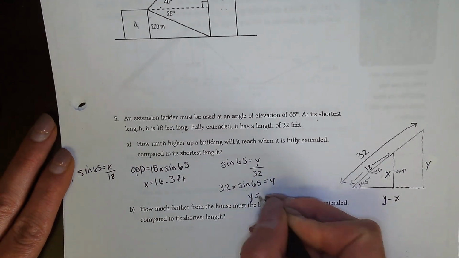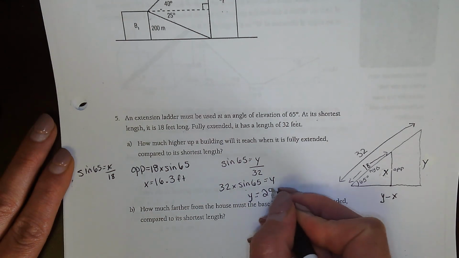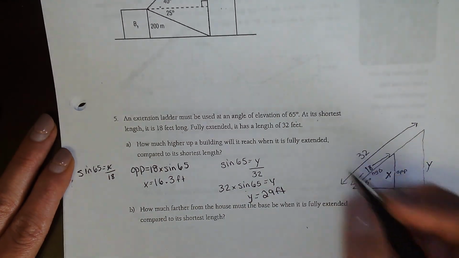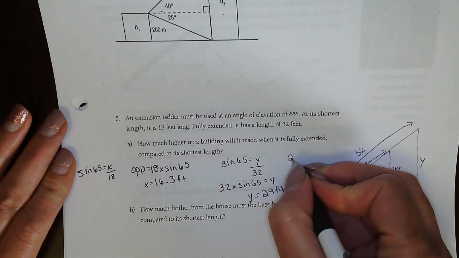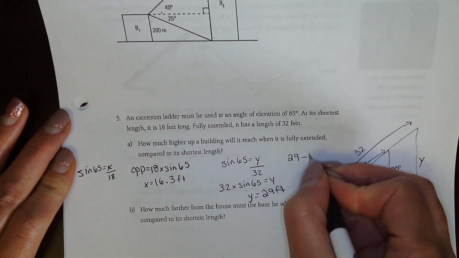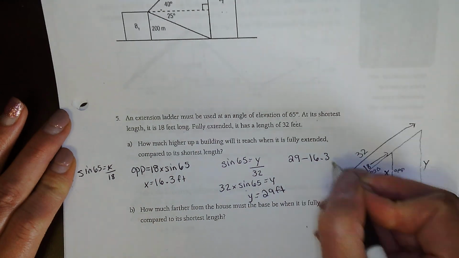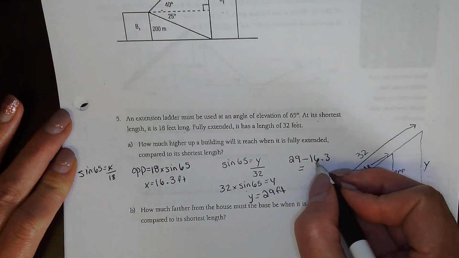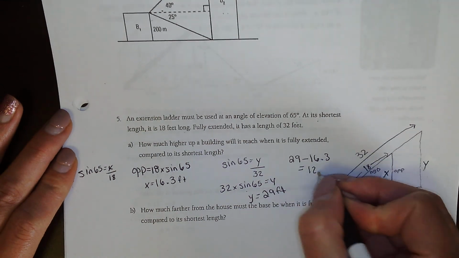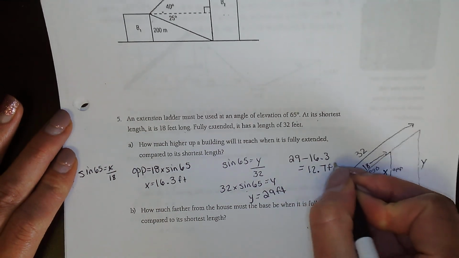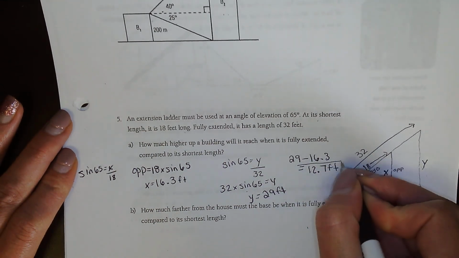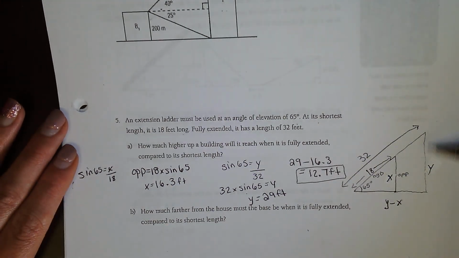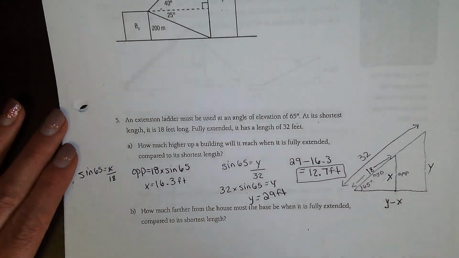Therefore, y is going to equal 29 feet. So in the end, 29 feet take away 16.3 feet will get me my answer, and that is 12.7 feet difference. So there's a 12.7 feet difference in between there.